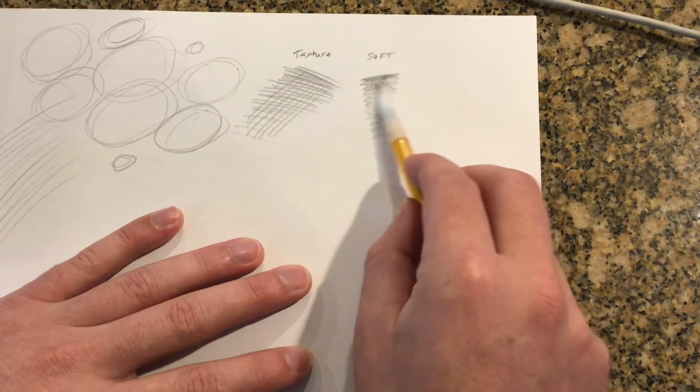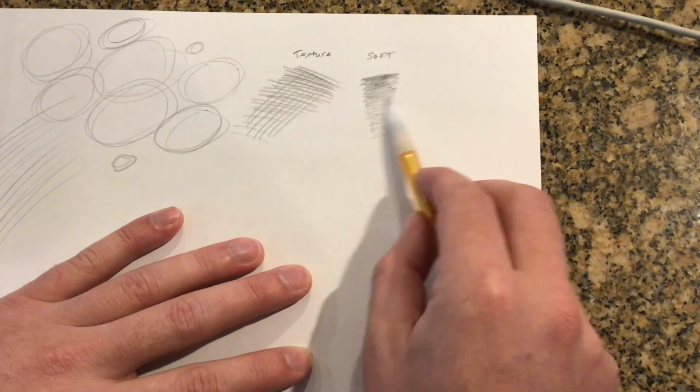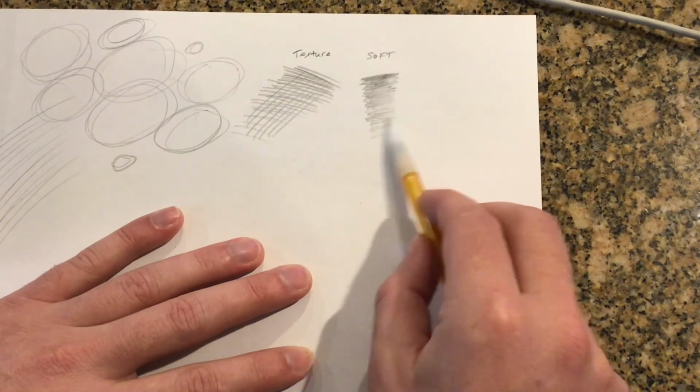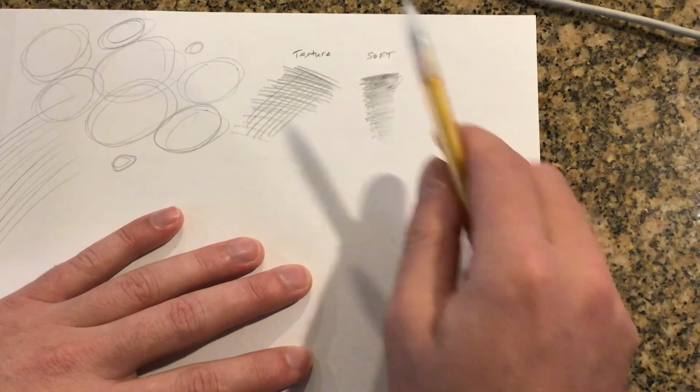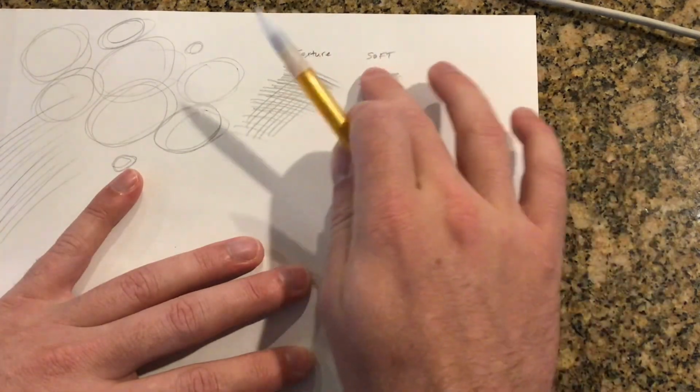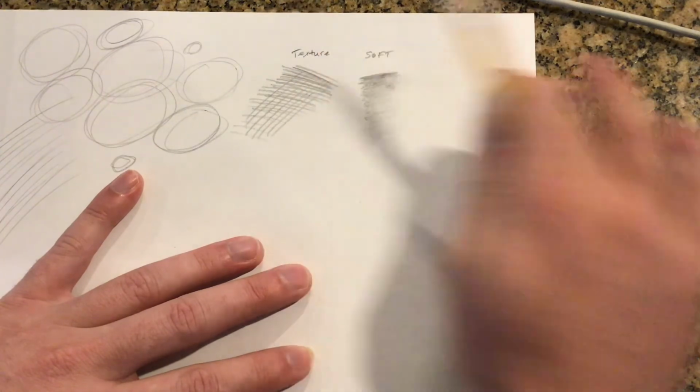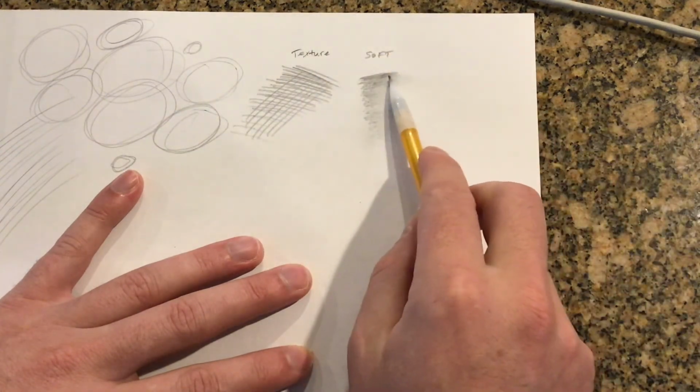But you kind of want to start with a lot of pressure at first, and then you're going to slowly lift off with light pressure. You're going to create value, a softer kind of tone. You can actually use your finger too, go back and kind of soften it up a little bit. Yeah, not bad, right?